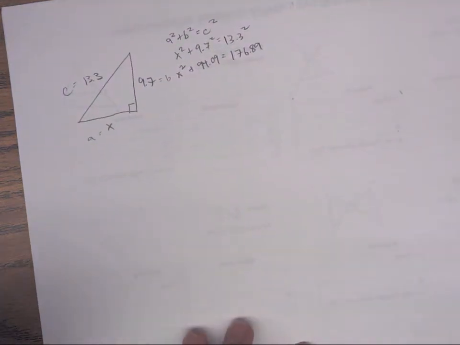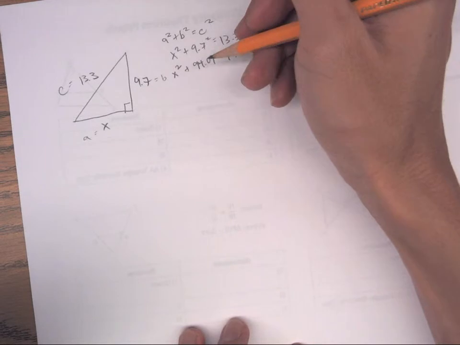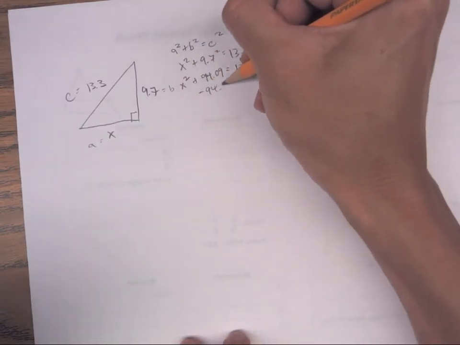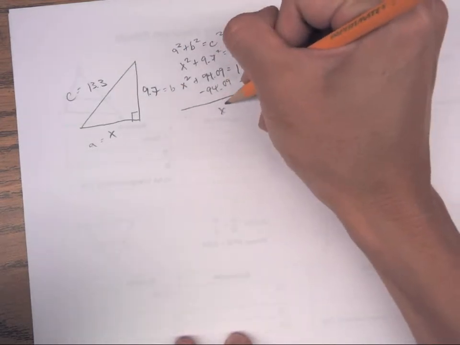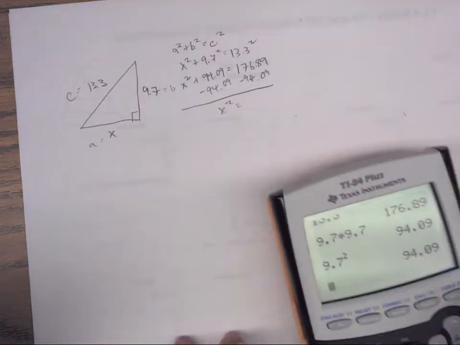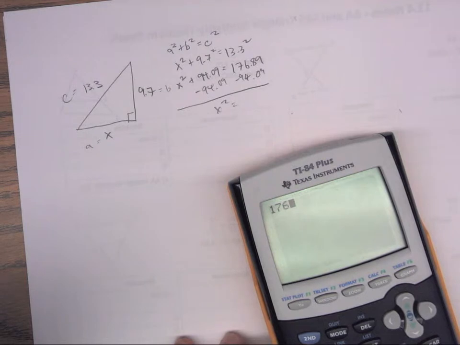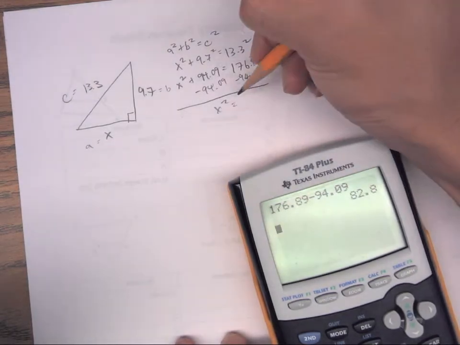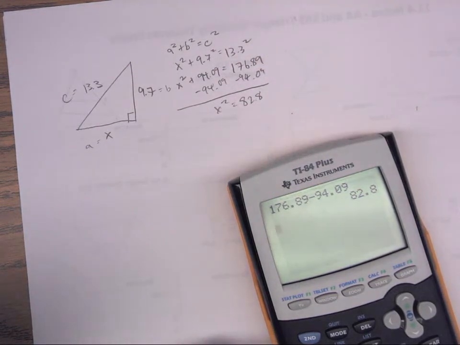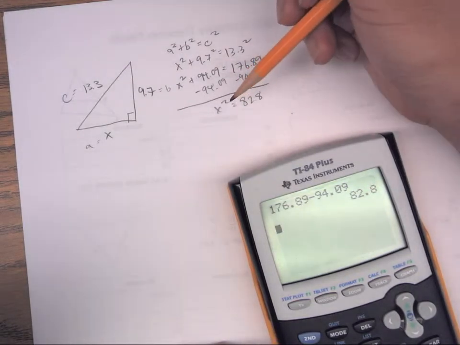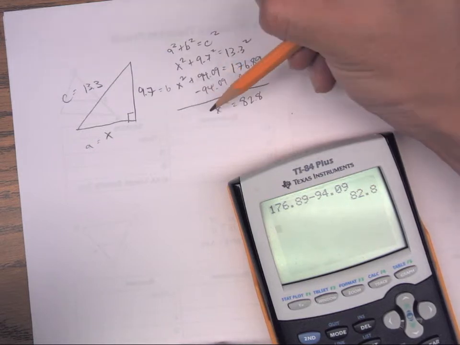Here you want to solve for x squared, so subtract 94.09 on both sides. x squared equals 176.89 minus 94.09, which is going to be 82.8. Now you want to get x by itself.